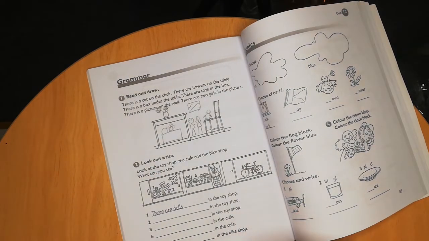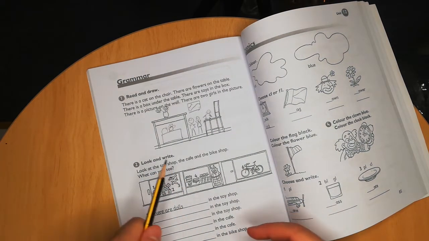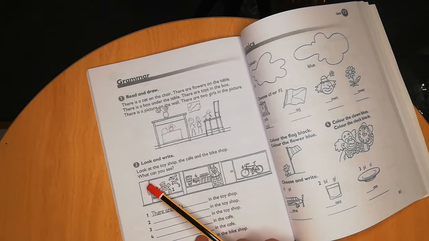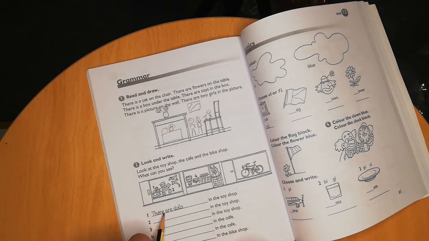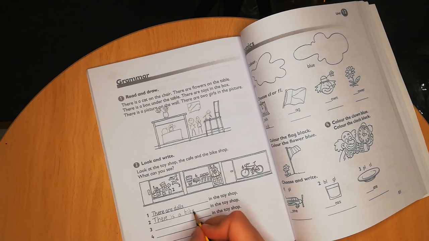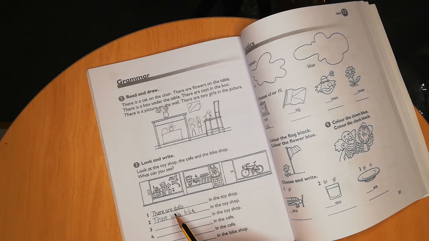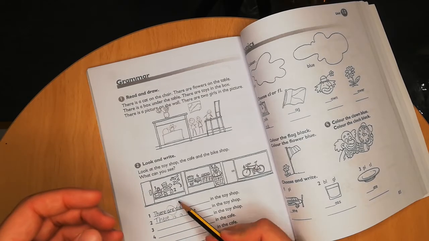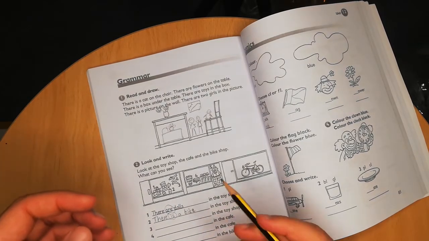Look and write. So this will be your homework. Look at the toy shop, the cafe, and the bike shop. What can you see? There are dolls in the toy shop. There is a bike in the toy shop. Okay? Now you have to write the rest. Remember, for 2, 3, or 4, there are. For one thing, we say there is.